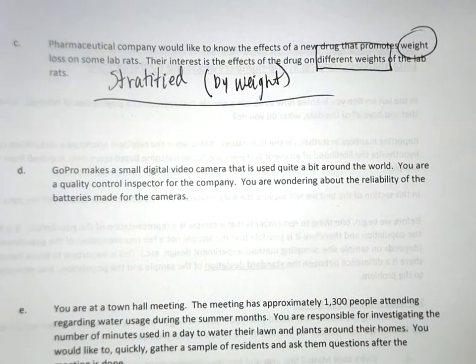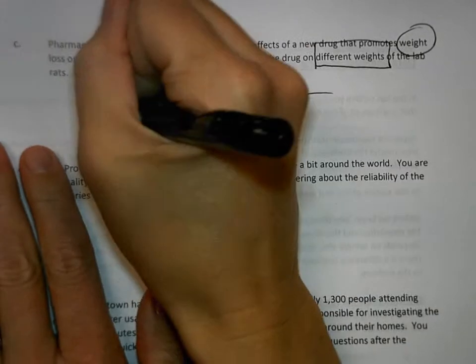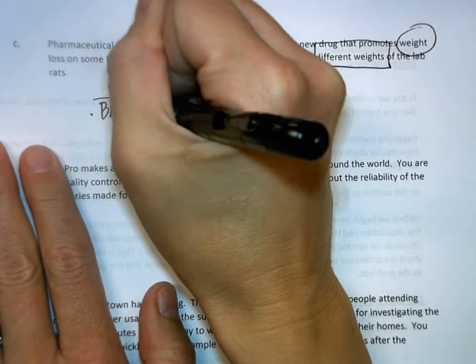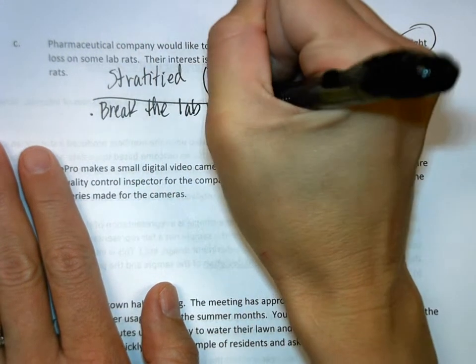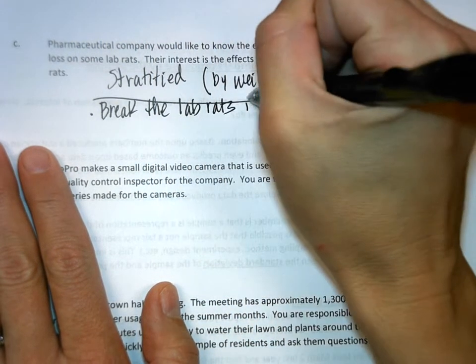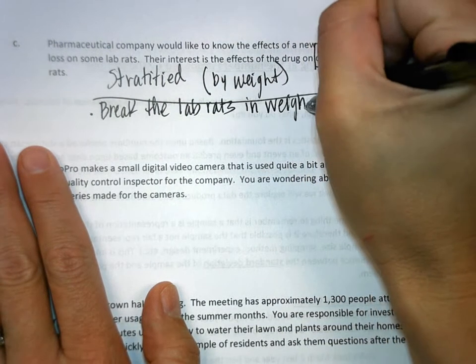So to start with, we would need to do what? Good. So break the lab rats into weight groups. I'm putting in weight groups.